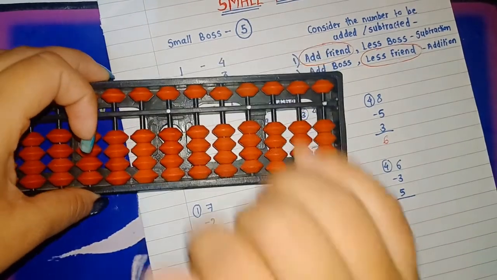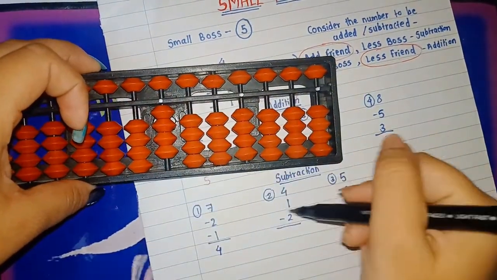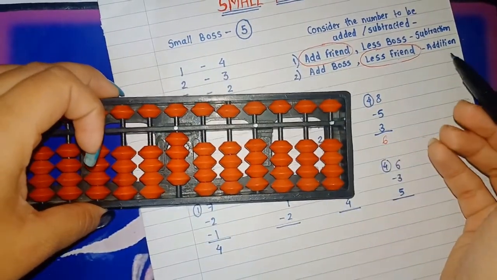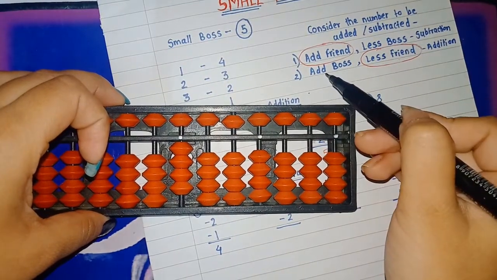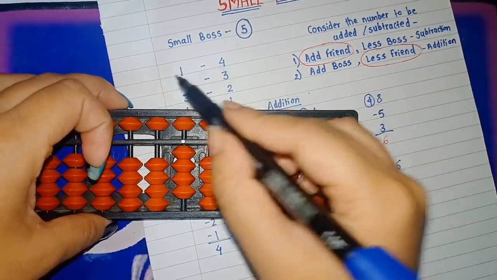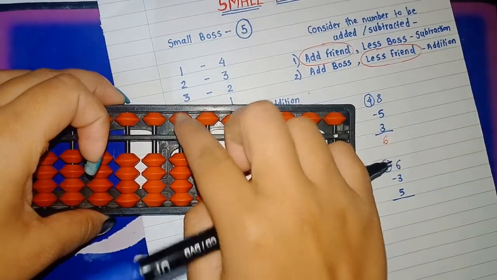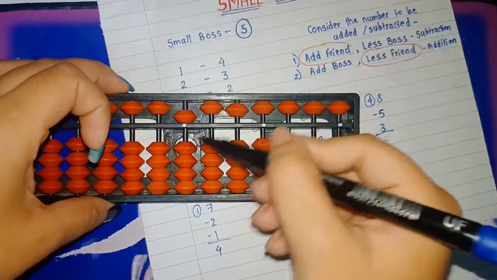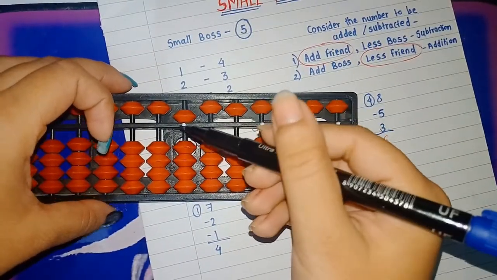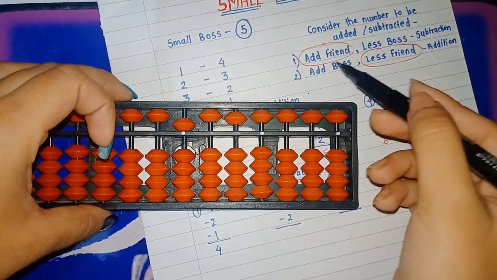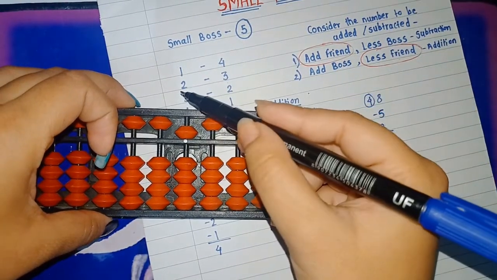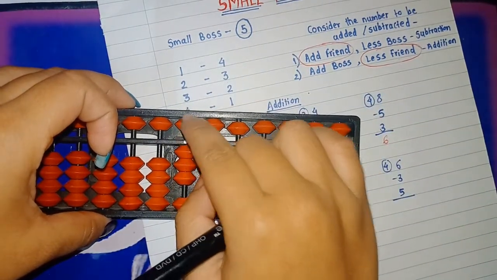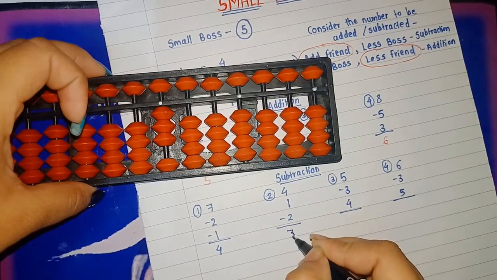After that, adding 4. Then add 1 in it. Is there any bead to add 1? No. So addition rule, less friend, add boss. What is 1's friend? 1's friend is 4. So less 4, add boss. And then we have to less 2. So how can we subtract 2 from this? Subtraction. Subtraction means add friend less boss. What is 2's friend? 2's friend is 3. So add 3 less boss. Here we go. Answer is 3.